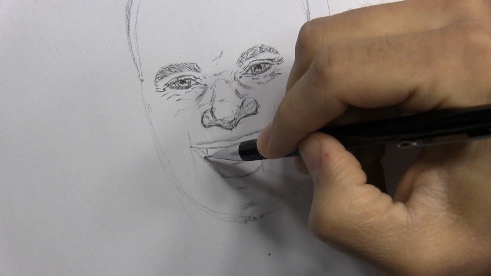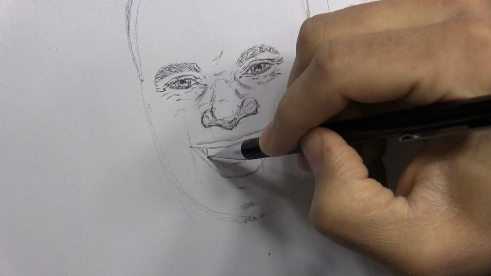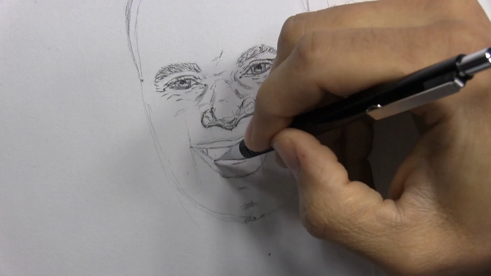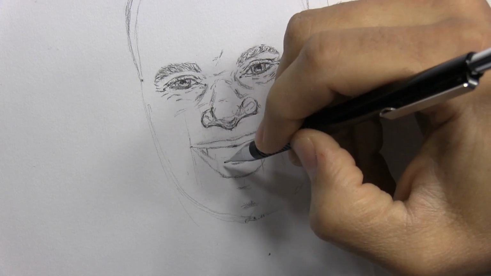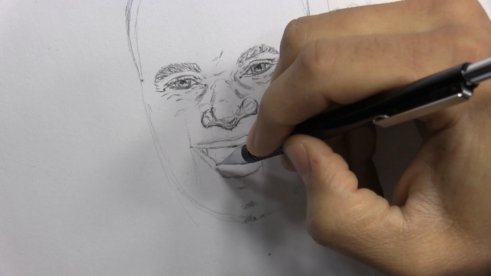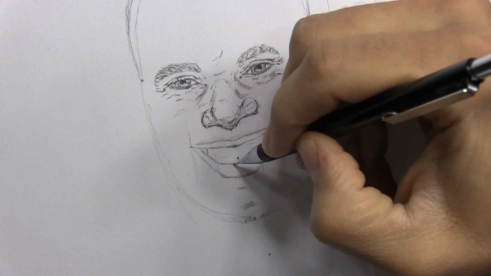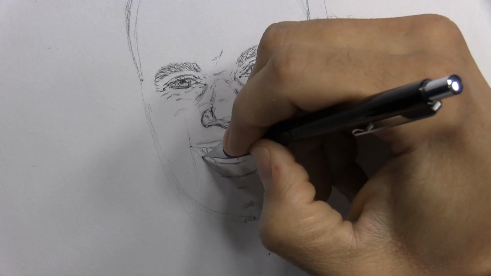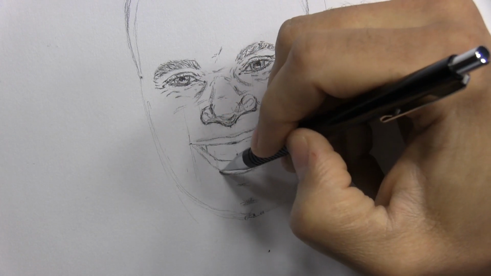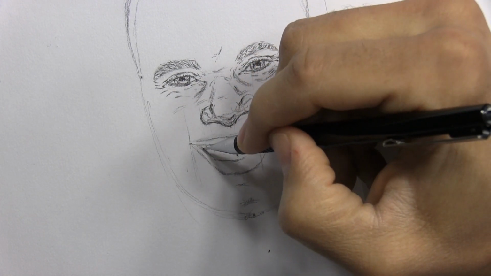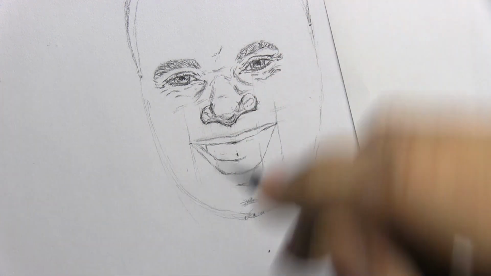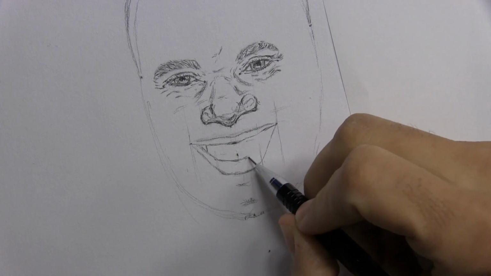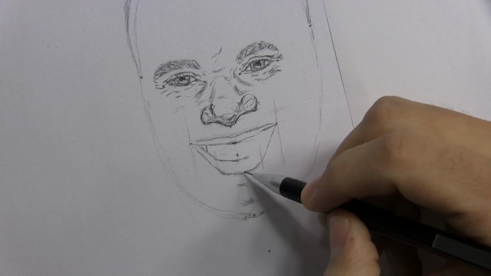So that means that our bottom lip, that can help us get the thickness of the bottom lip too and make sure we're on the right track. And it looks like so far, so good. I hope, hopefully. All right, so that looks about right.